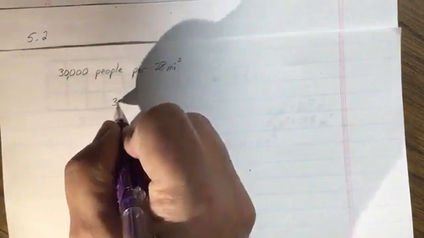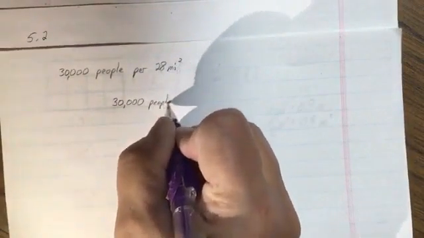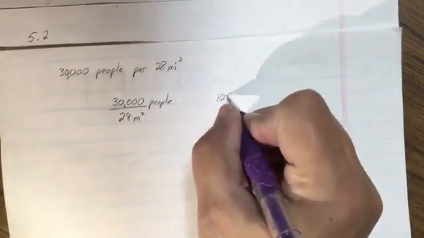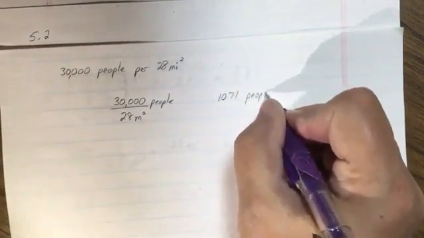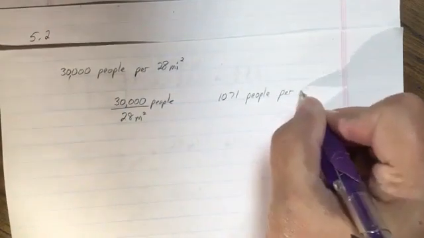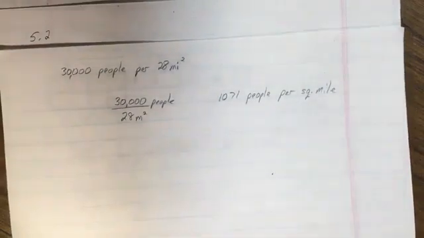All you gotta do is divide. And we don't do decimals. Because can you have 1/10 of a person? No. They call that murder.